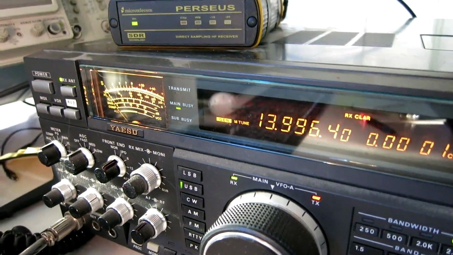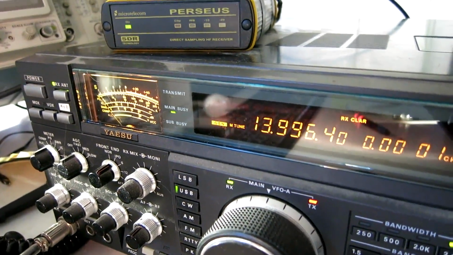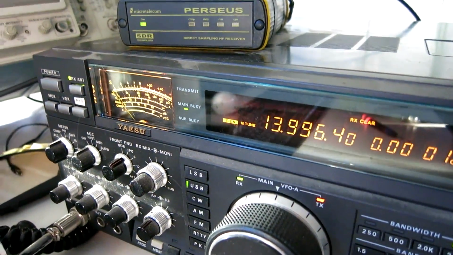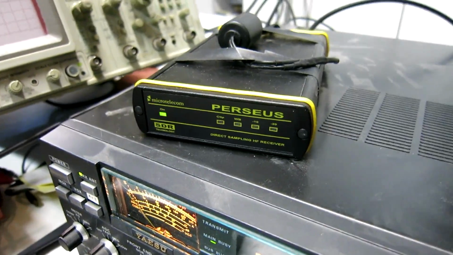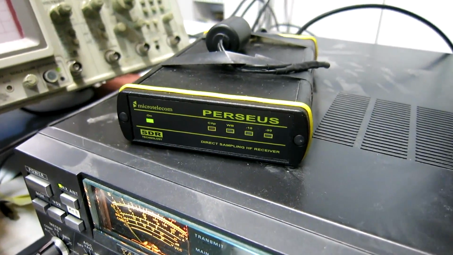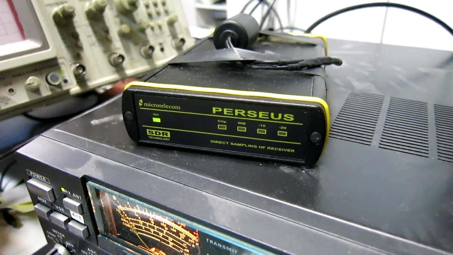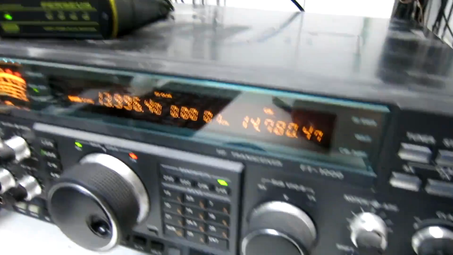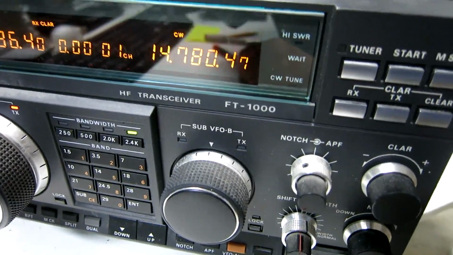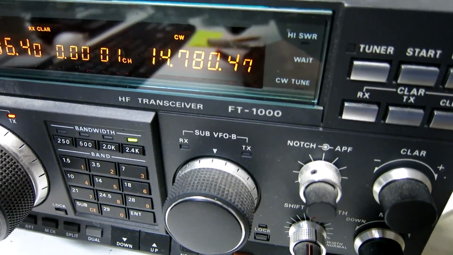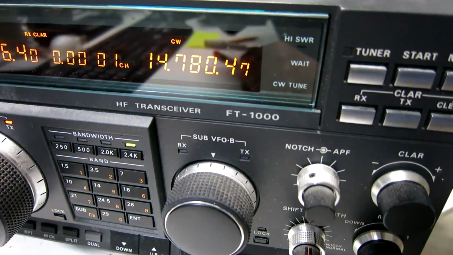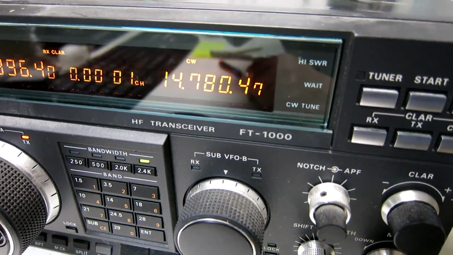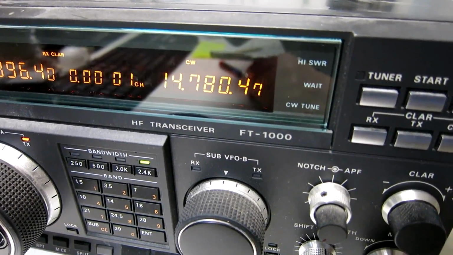This is with the 14 MHz dipole and without any pre-selector. I hope this video has made it clear that this modern SDR, the Perseus, is fairly similar to this more old-fashioned ft1000 when it comes to dynamic range performance on a dipole antenna on 14 MHz.